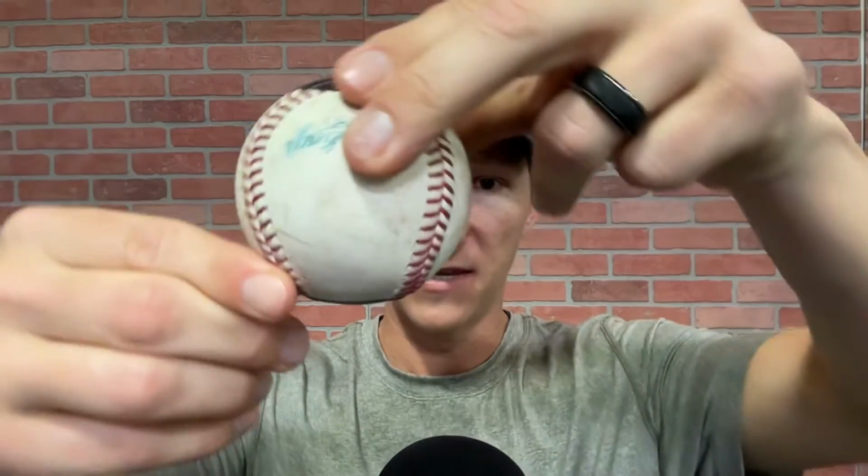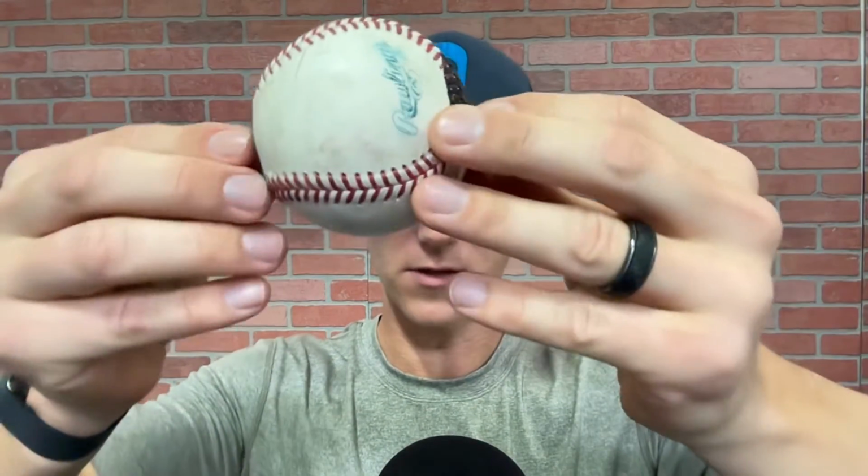So once again, the axis does not matter as long as that axis is running straight through in the direction between first and third base. It doesn't matter if it's side spin, top spin, or back spin. It is still going to be 100% efficiency until that dot starts to turn towards us.